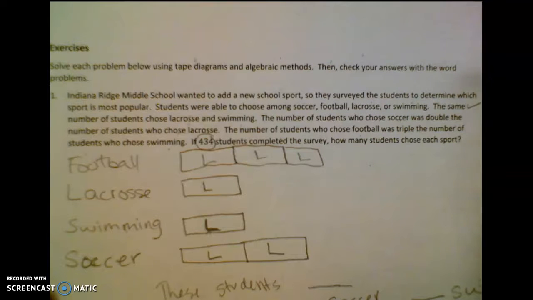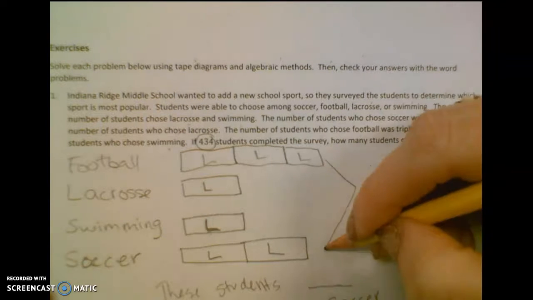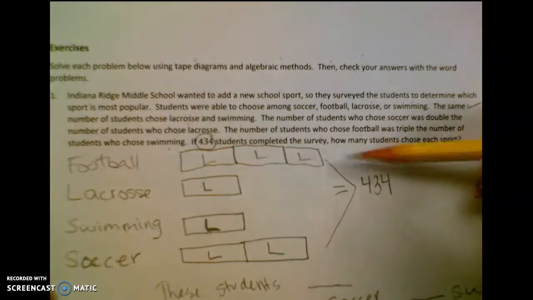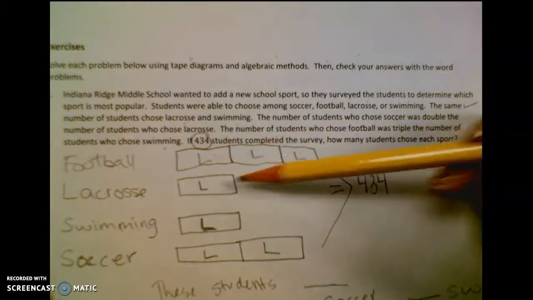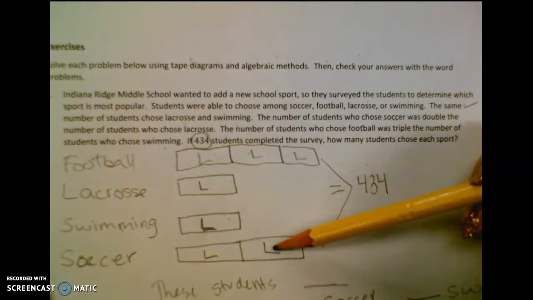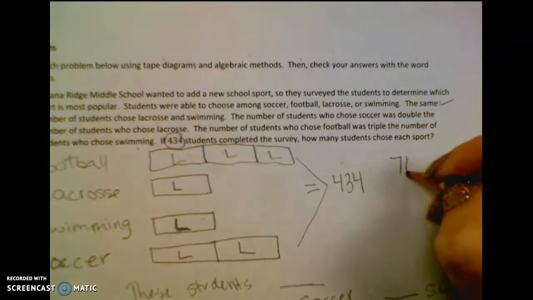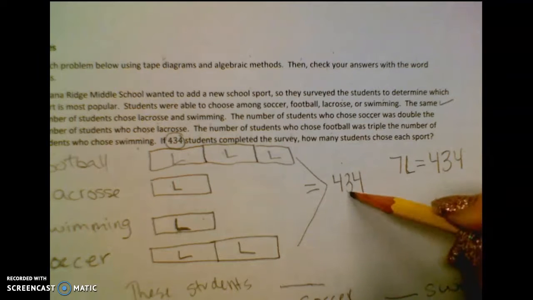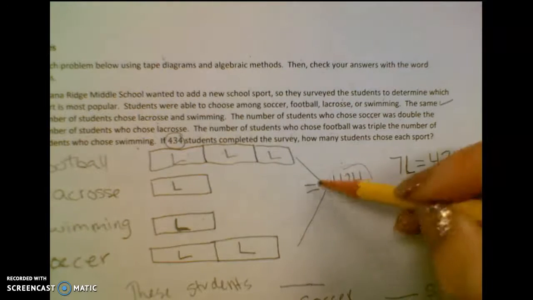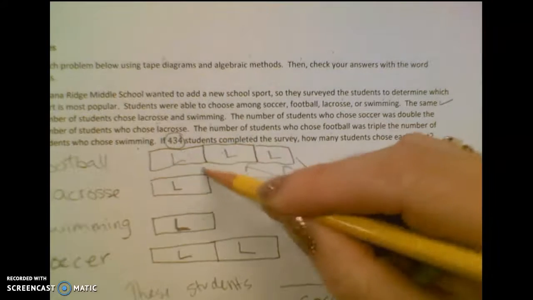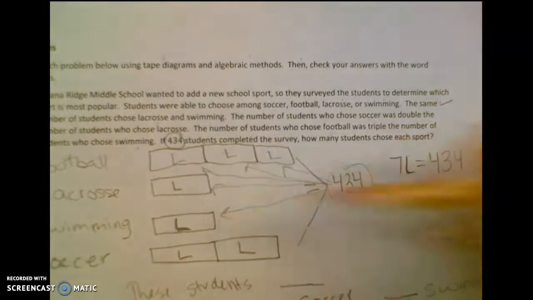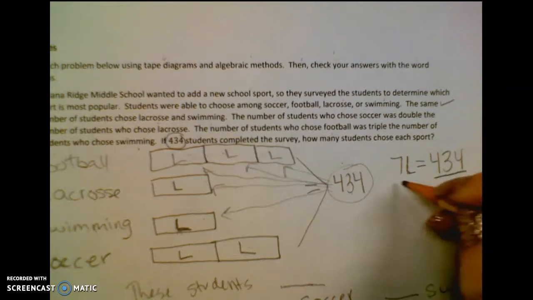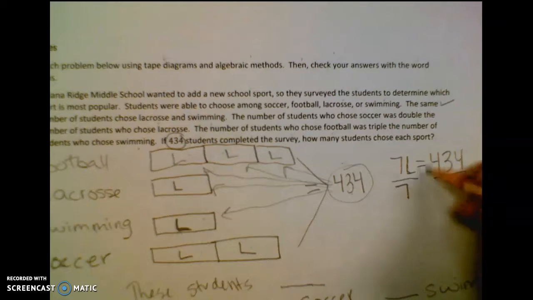What is our total? What are we trying to figure out? Well, all of this together equals 434. So that's our equation right there. We would have 1, 2, 3, 4, 5, 6, 7 L's that equal 434. So I need to take 7 groups of L and make it equal 434. Or I need to take this 434 and split it evenly between all of these pieces here. So as soon as I hear myself say split, I know that I need to divide. So I'm going to take 434 and divide it by 7.